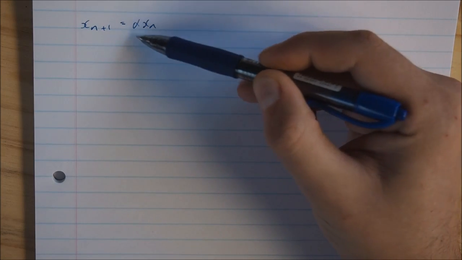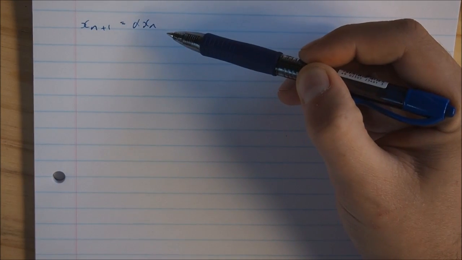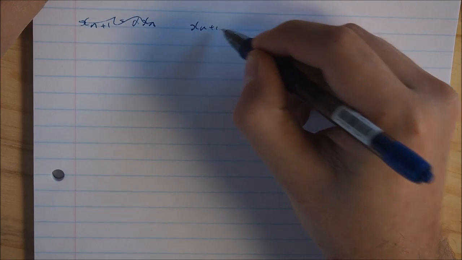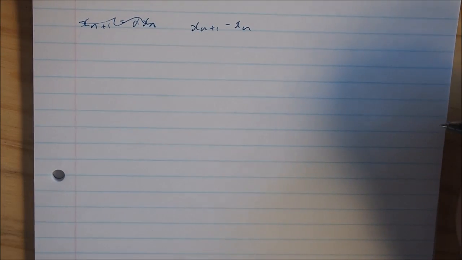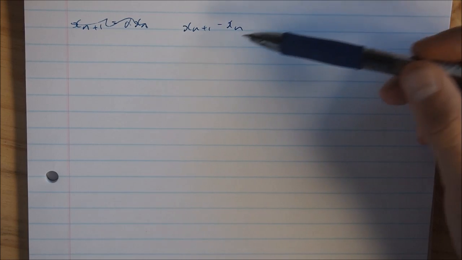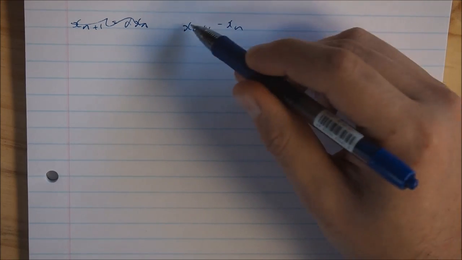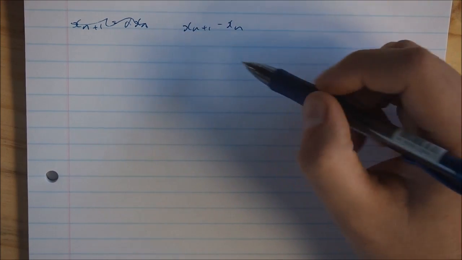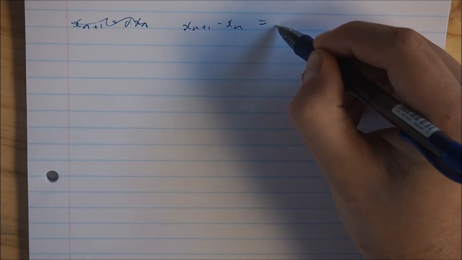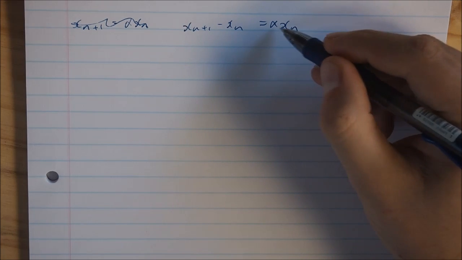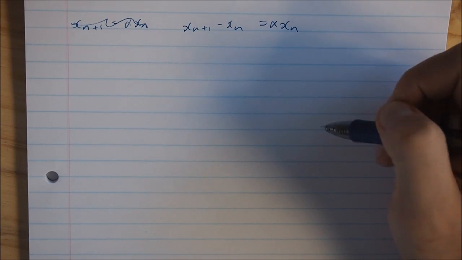So at the start of the interval, the population size is xn, and the increase is going to be how much it goes from xn to xn plus 1. Say it goes from 100 to 110, the increase is then going to be 10. So we're going to say that the increase, the difference between the current population size and the population size in the next time interval, must be proportional, alpha xn. So it must be proportional to the current population size.